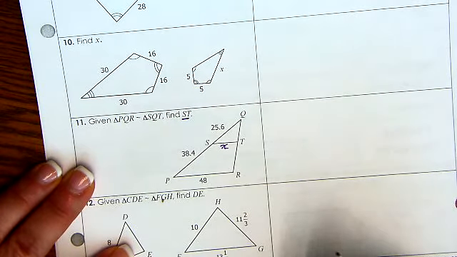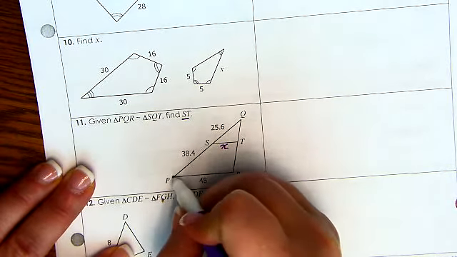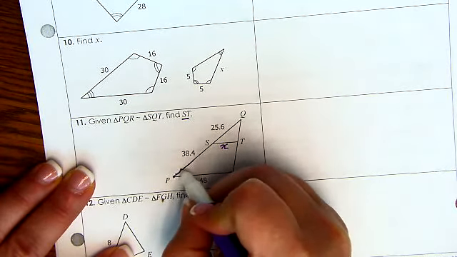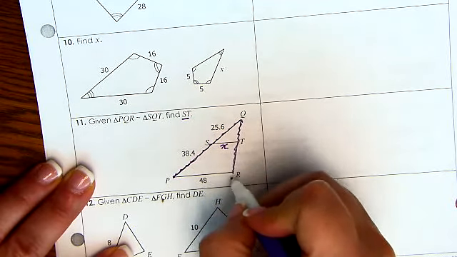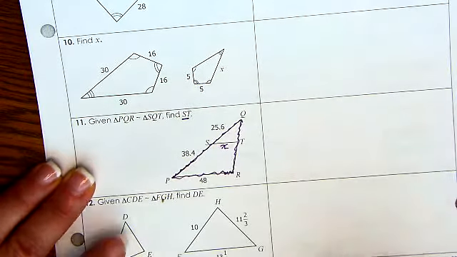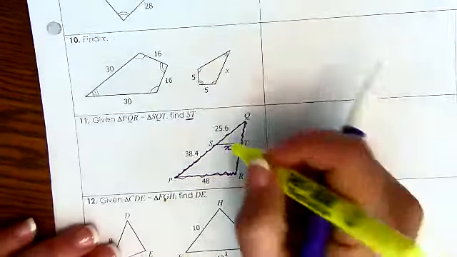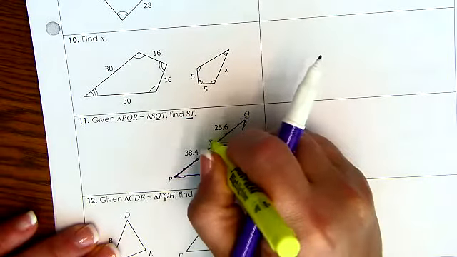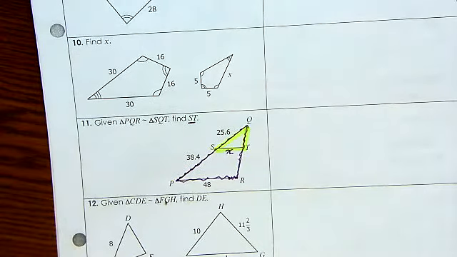One thing that might be helpful here is that it says PQR is similar to SQT. So therefore the big one is similar to the small one.